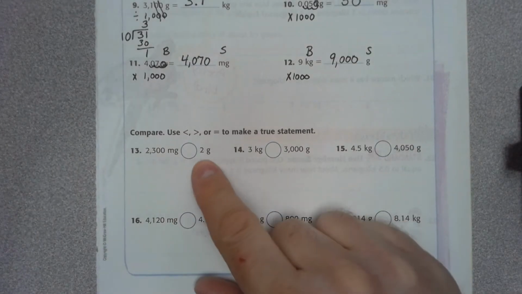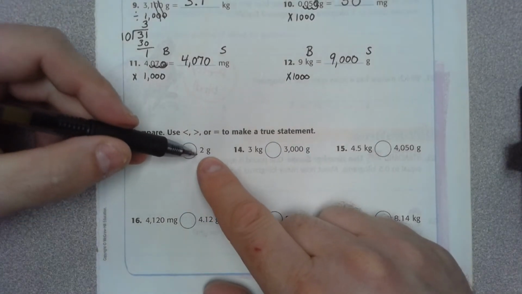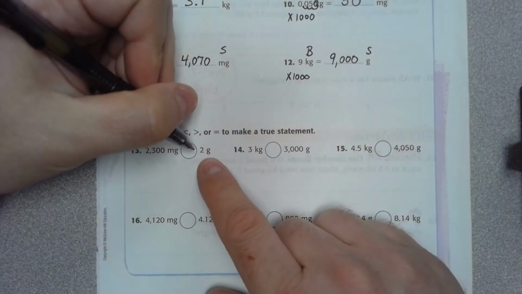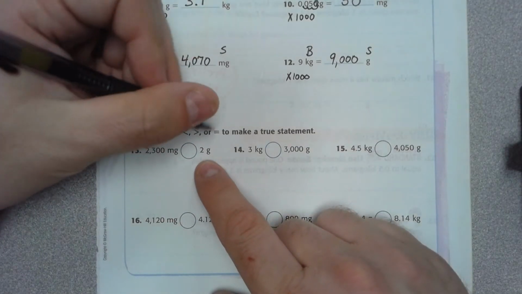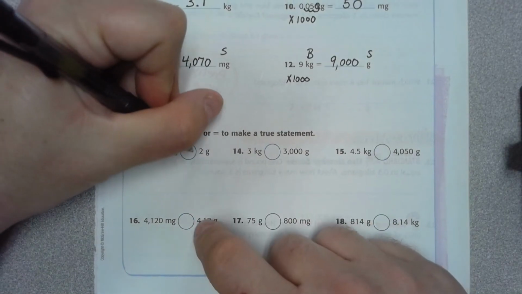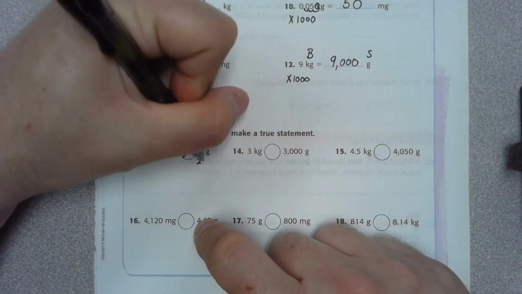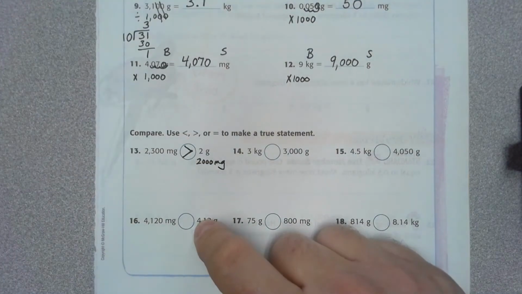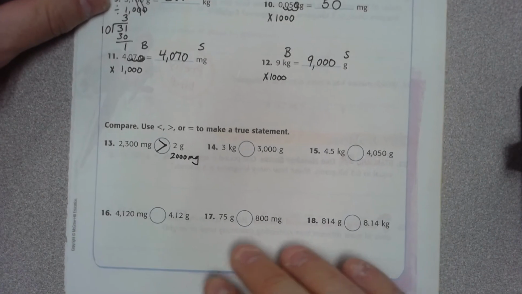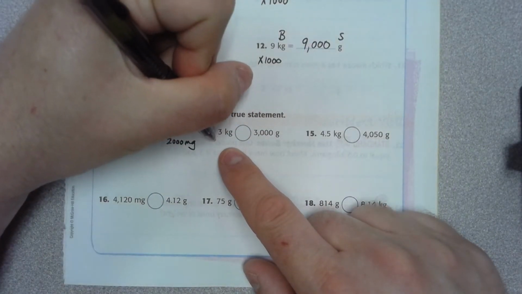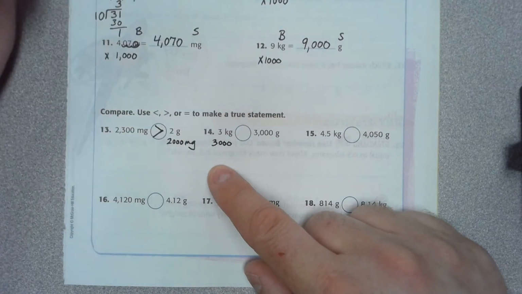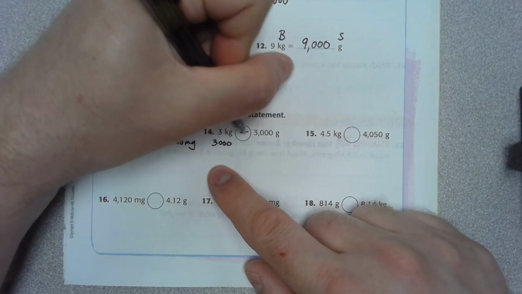So I'm going to probably do the easiest because I'm going to say, well, I'm going to convert these grams to milligrams because I get to multiply. That's all I really want to do. So 2 times 1,000 is 2,000. So it's easy to see that because this would be 2,000 milligrams, right? So you can see 2,300 is a lot bigger. Same thing with this one. I'm going to convert this one times 1,000. So you can get 3,000 grams. So you can see that they're equal.